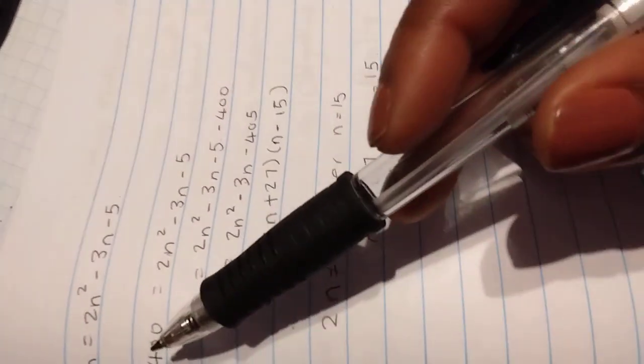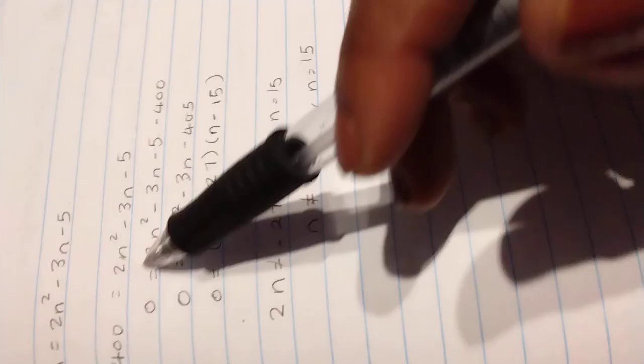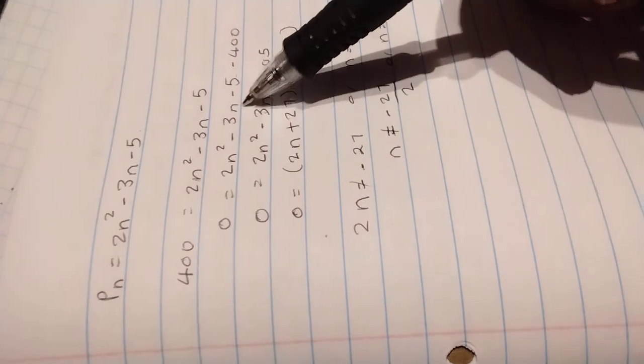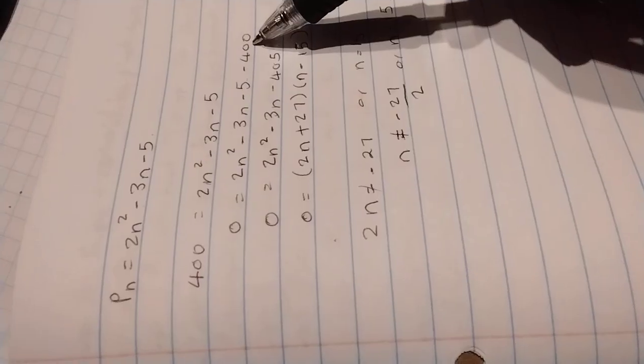Minus 5, right? So we take this 400 and take it to the other side. This side it was a positive 400, so when it goes to the other side, the sign is going to change from a positive to a negative, okay? So we're going to have 2n squared minus 3n minus 5 minus 400.